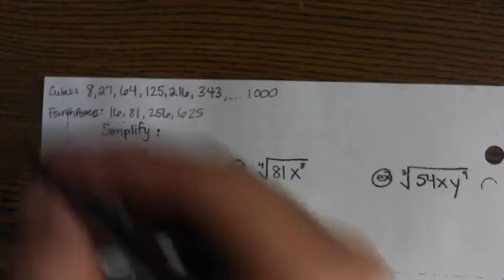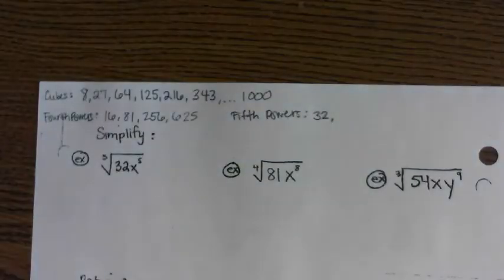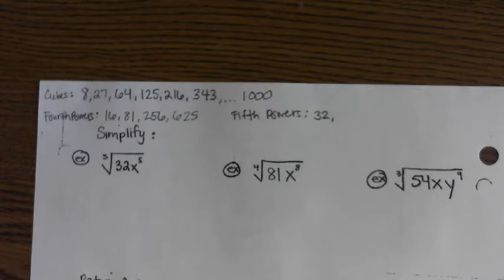And 5th powers are going to be even less. 2 to the 5th power, 32. 3 to the 5th power, is it 243?